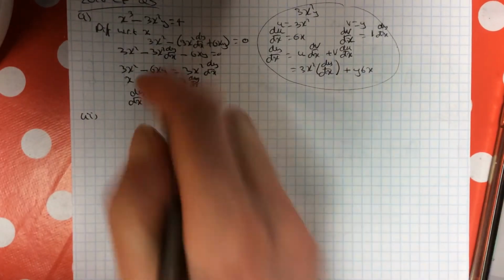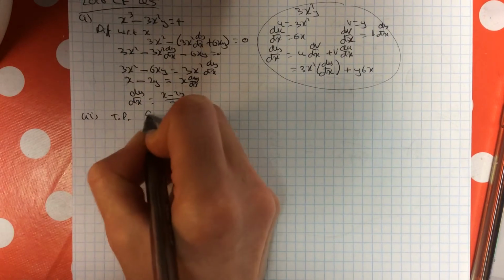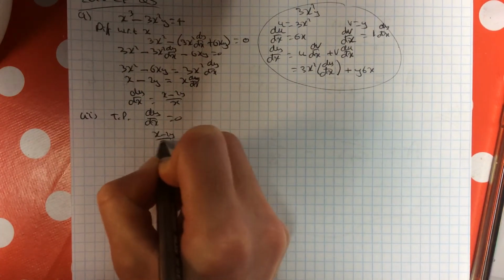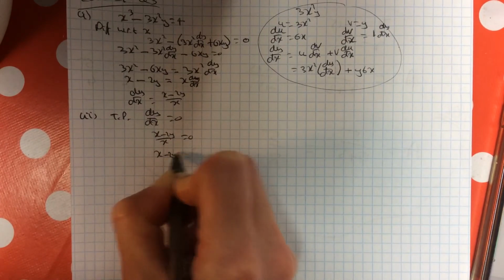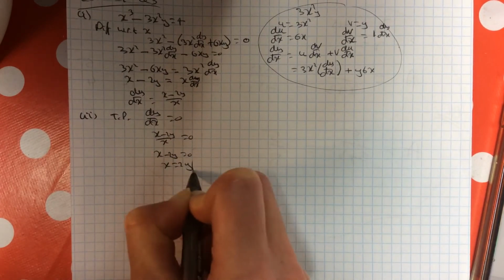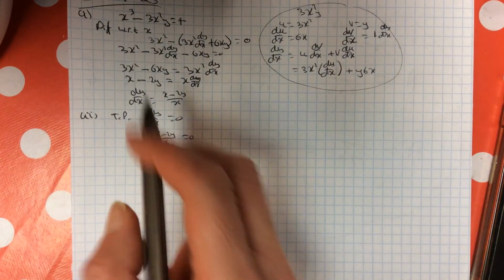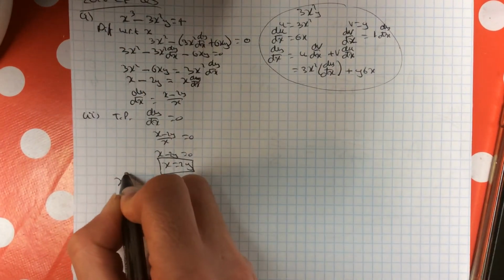So what's the turning point? So turning point is when dy by dx equals 0. So x minus 2y over x equals 0. So x minus 2y equals 0, x equals 2y. That is one equation with two unknowns. So I need a second equation to pop it into. So I'm going to use the one at the very start.